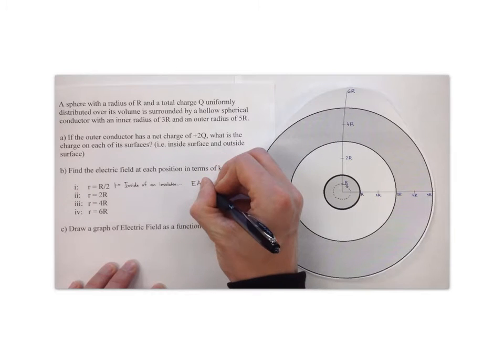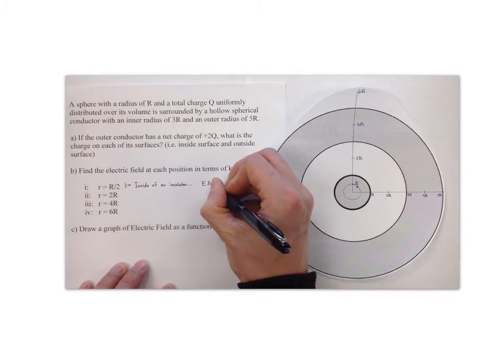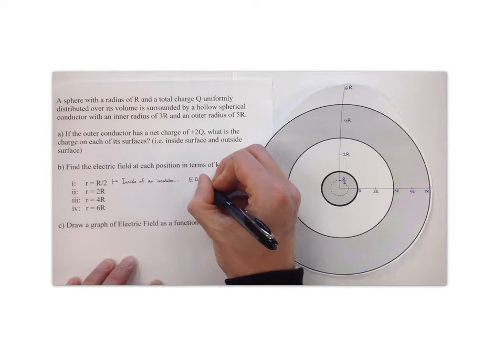The first part of the question is setting it up, describing what the system looks like. You've got a couple of spheres. One has a radius of r. That's the one in the middle. It has a charge Q, and then the other one specifies its inner and outer radius, 3r and 5r.